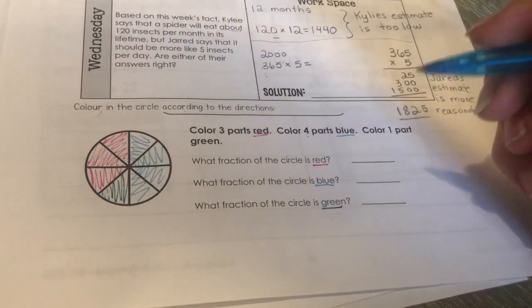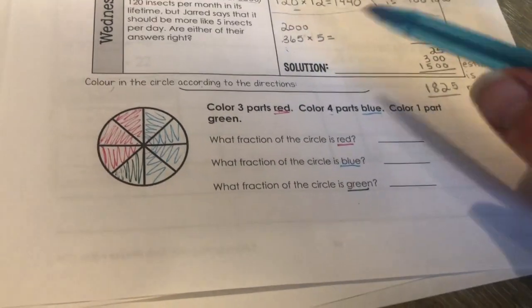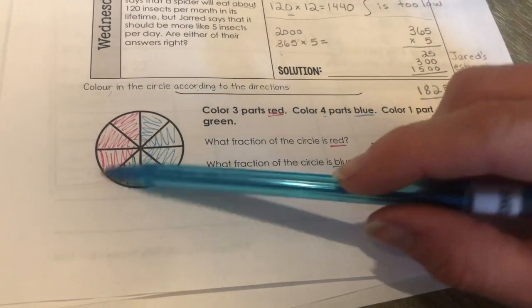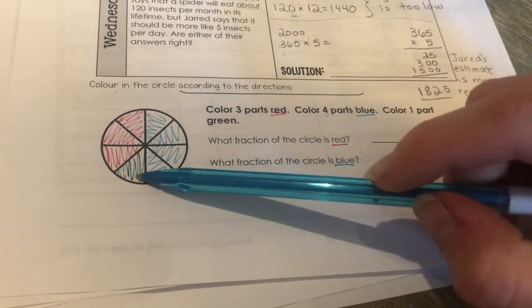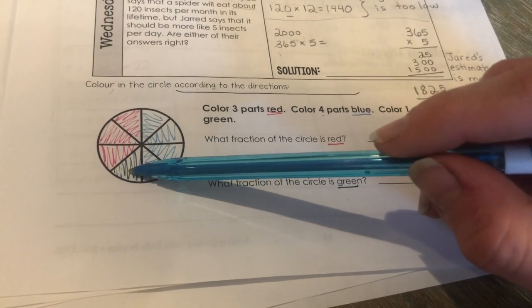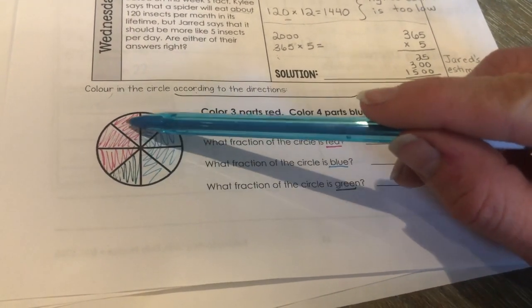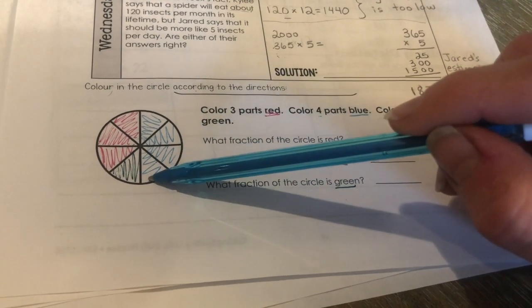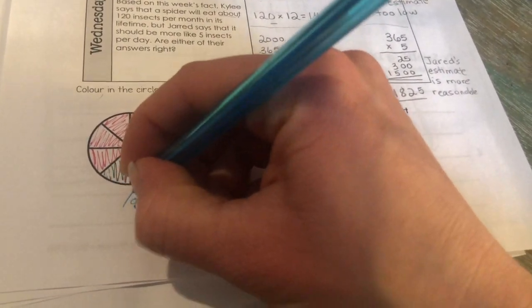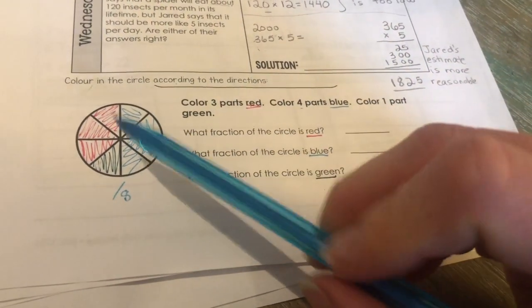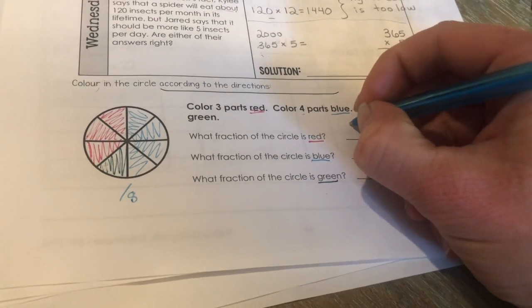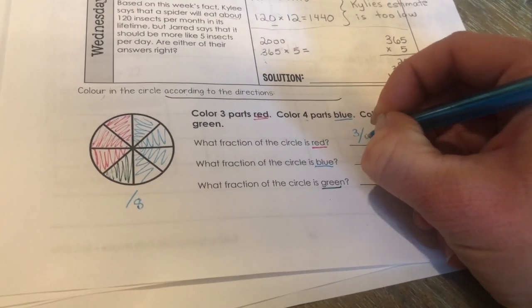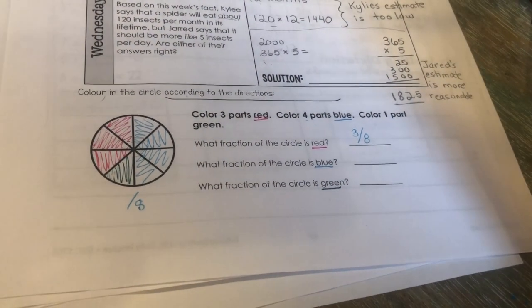Let's go through and remember the rules of fractions. So to make a fraction, we figure out first how many pieces are all together. So remember, for a fraction, they have to be equal pieces. I'm going to count the pieces. 1, 2, 3, 4, 5, 6, 7, 8. So I have 8 parts. So all of these are going to be out of 8. So for red, I count 1, 2, 3 out of 8. 3 parts out of all 8 are shaded red.